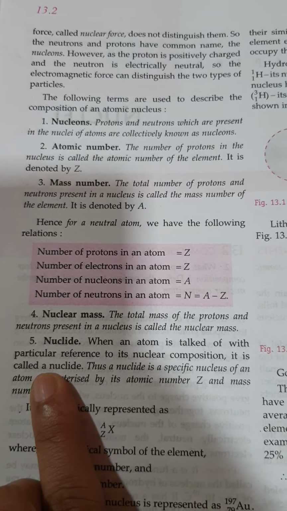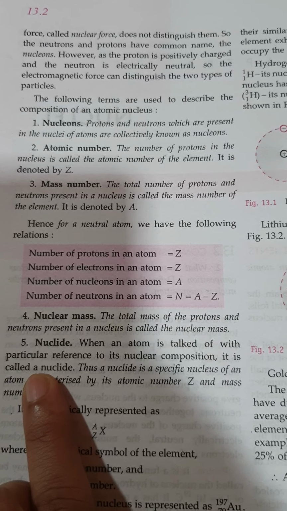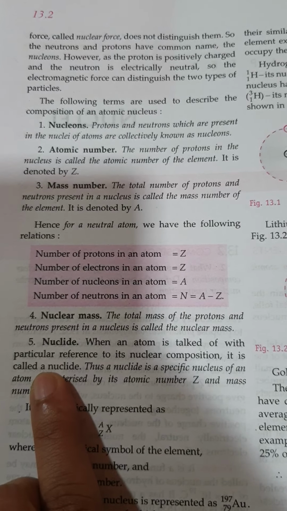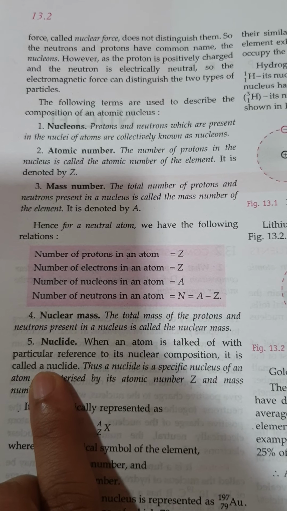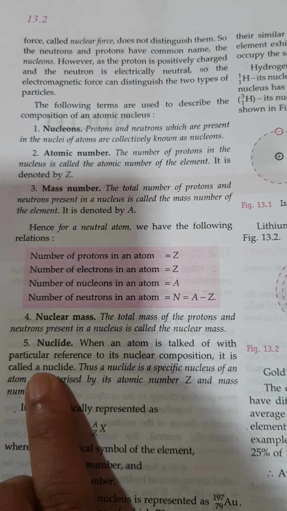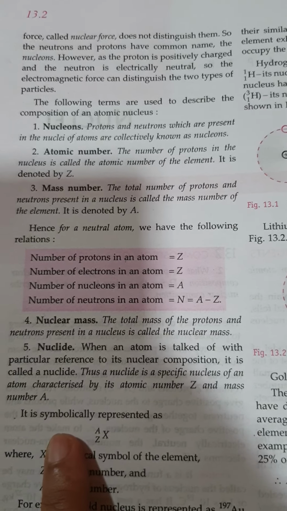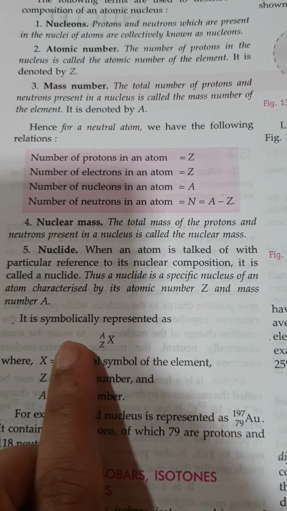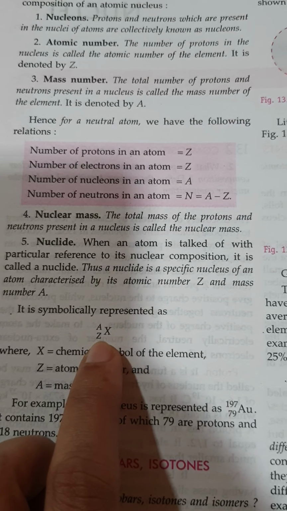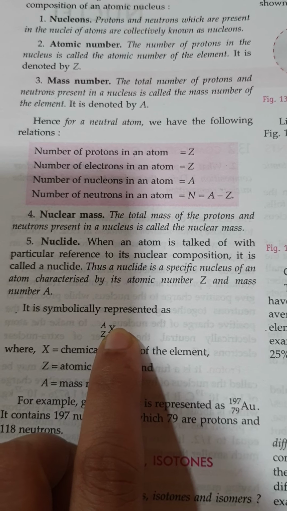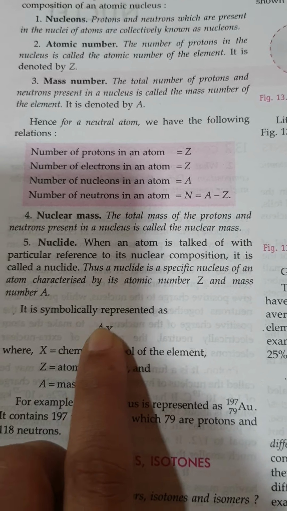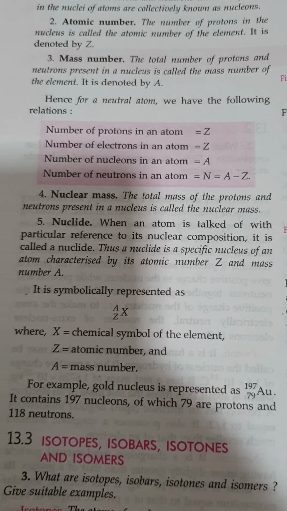So it is an atom. Basically, the atom is talked about with particular reference to its nuclear composition. That is what we call the nucleus. Any atom is represented symbolically as X with Z and A, where Z is the atomic number and A is the mass number.